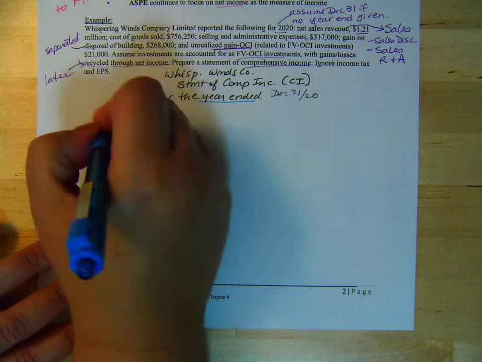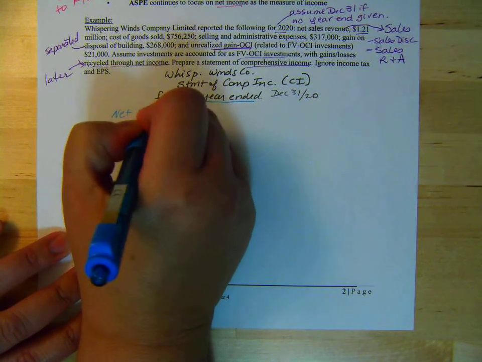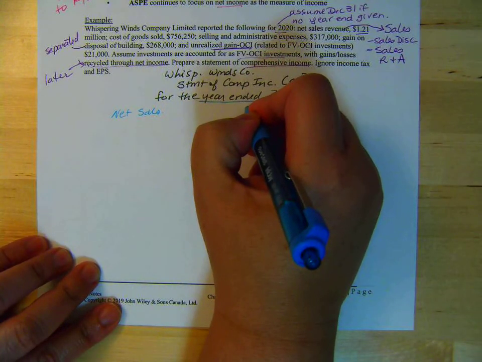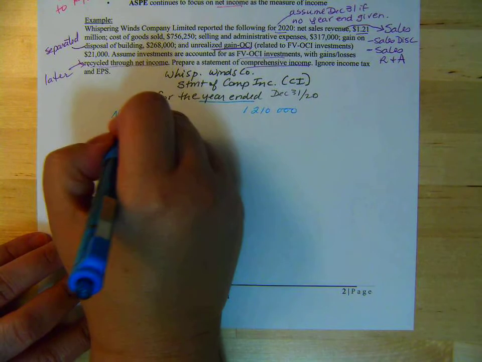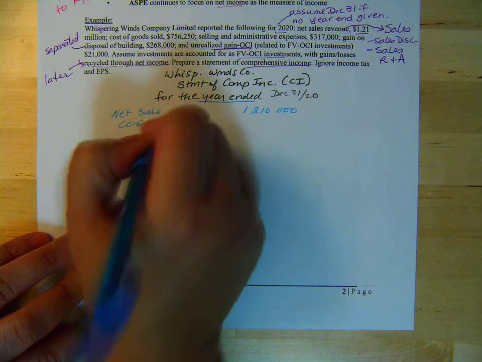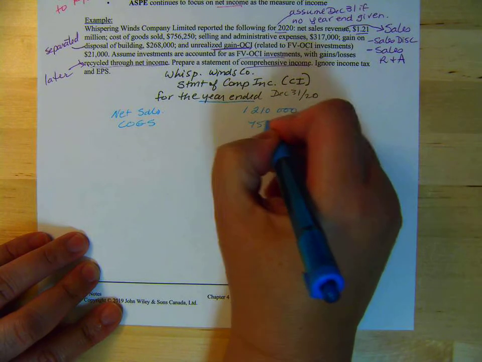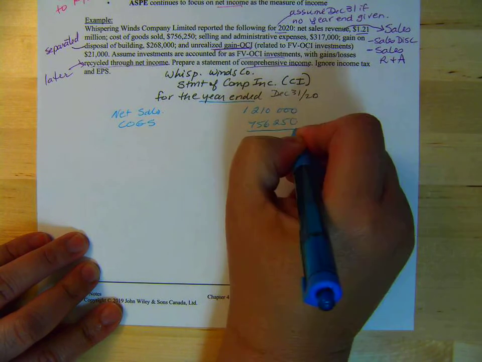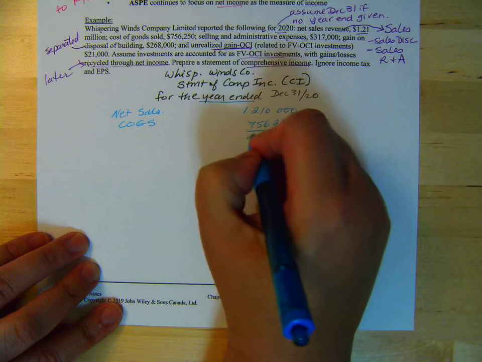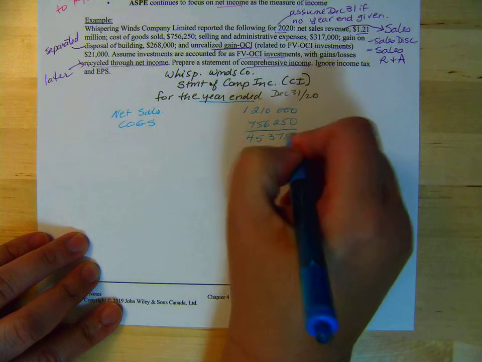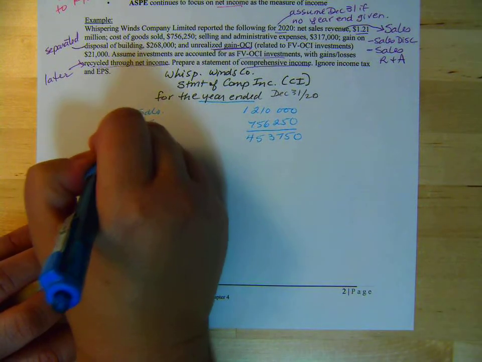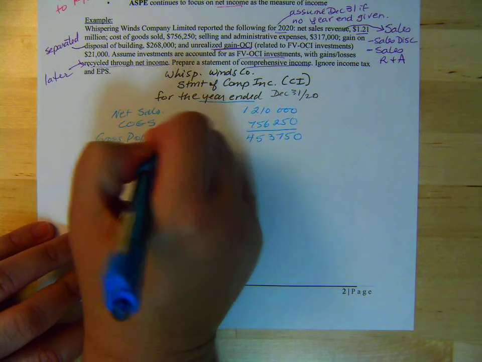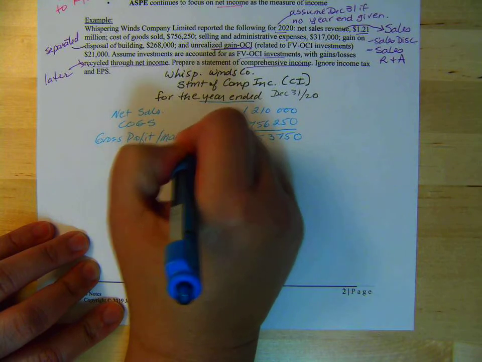We start with net sales. And that's going to be 1.21 million. Next we have cost of goods sold, 756,250, which gives us 453,750. That's the gross profit or gross margin, whichever you want to use.